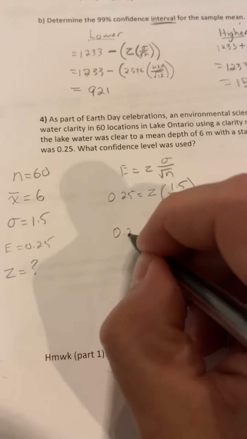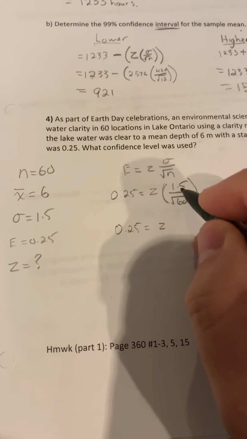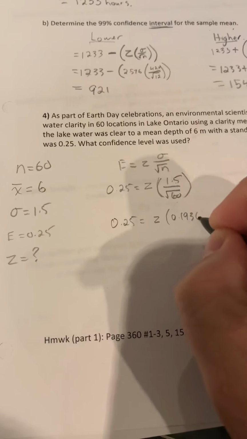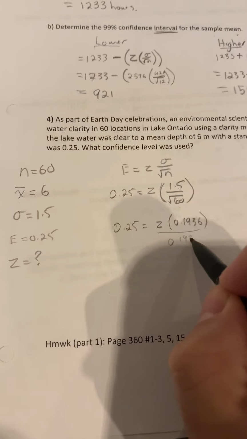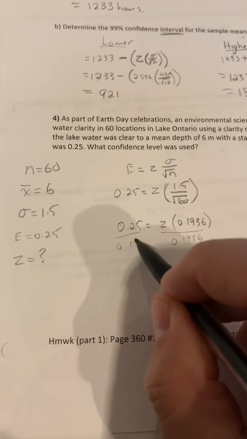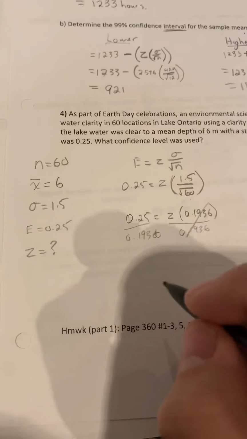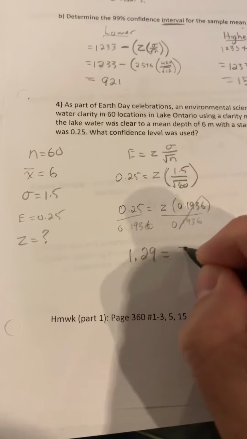Okay, so we now isolate for Z. If you do 1.5 divided by the square root of 60, you get 0.1936. And then divide through. You get an answer of 1.29 as your Z value.